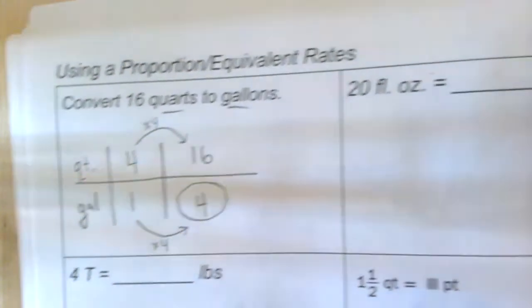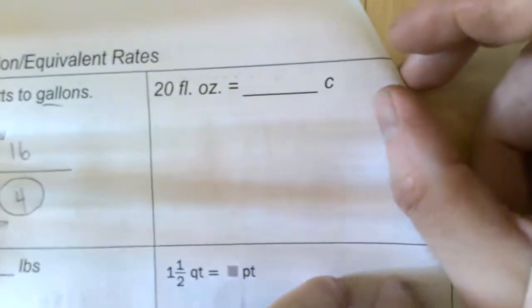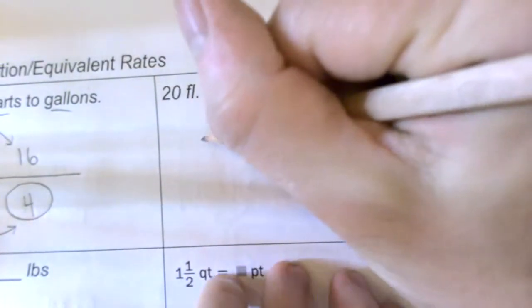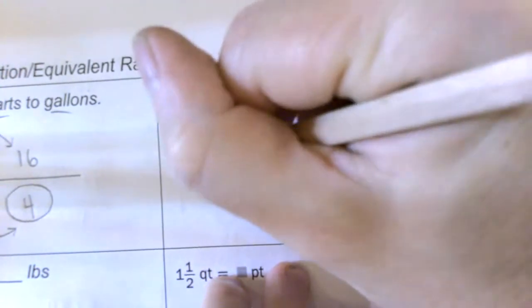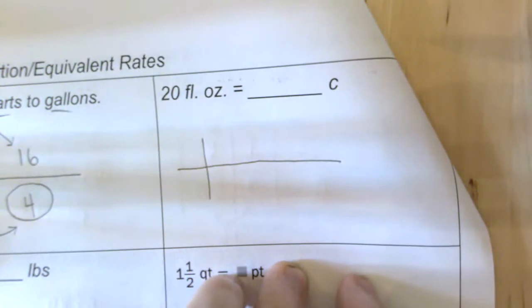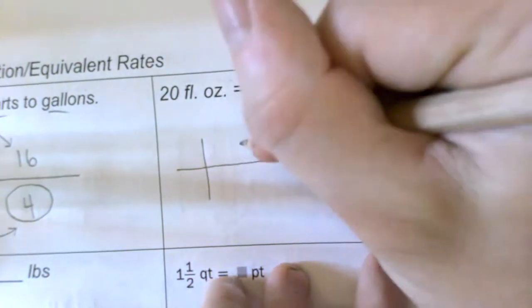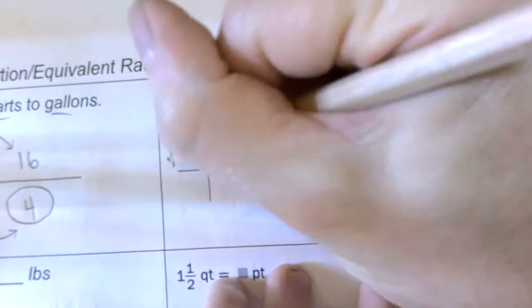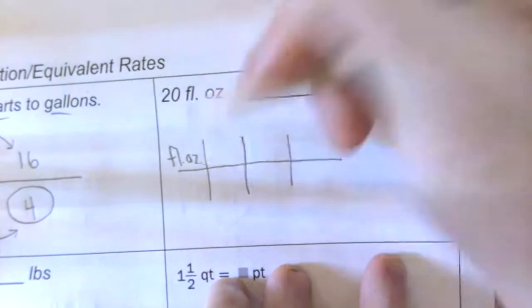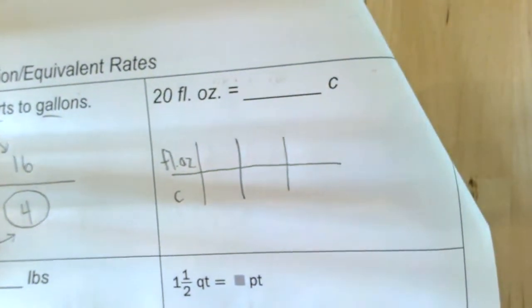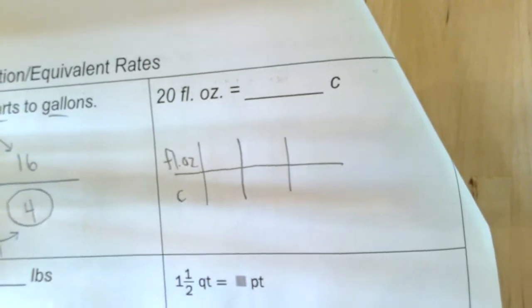All right, let's try the one right next door here. We saw this one yesterday, fluid ounces, which is a capacity measurement. It measures how much liquid something can hold. First, we'll draw a ratio table. We'll write our labels, fluid ounces and cups. If we didn't know, we can look at our conversion table, which should be right behind this problem.